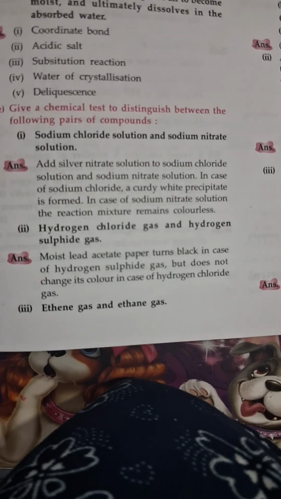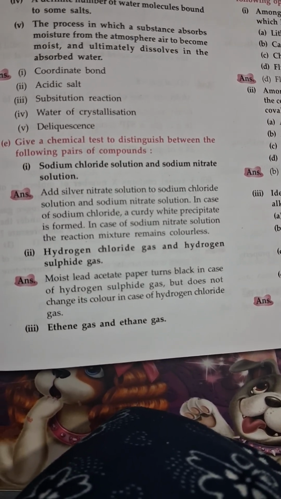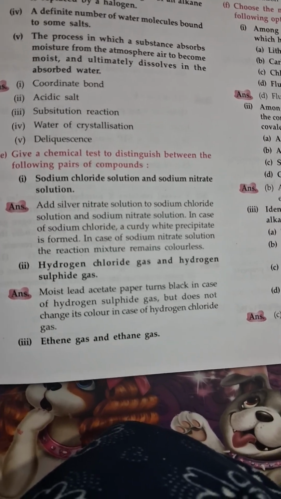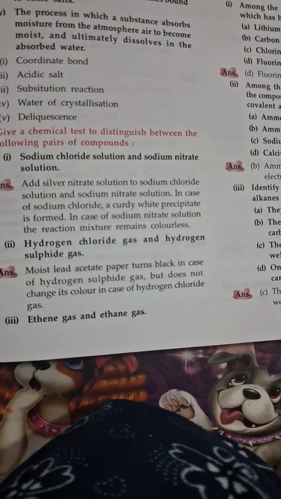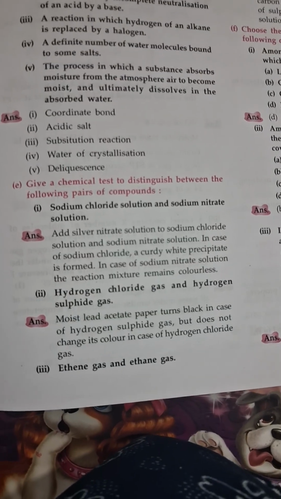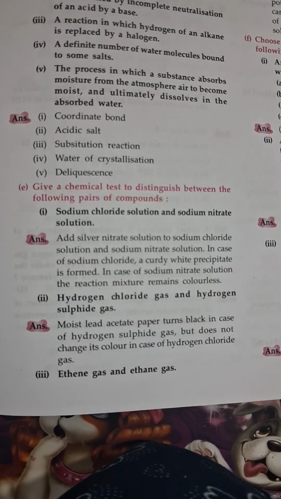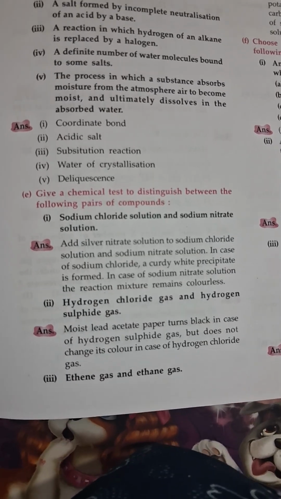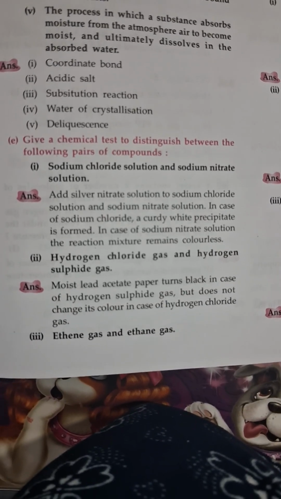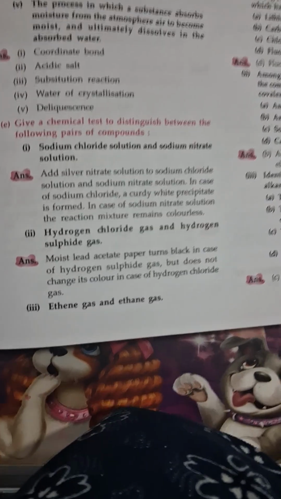What they have given here is from our practical chemistry chapter, where it is given that moist lead acetate paper, (CH3COO)2Pb, is turned black by H2S because PbS is formed. But it does not change color in case of HCl gas. That's also fine. You can do that anyways. It's totally fine. You can also use PbCO3 maybe, or whatever is given in that particular chapter of practical chemistry. But what I like to do is wherever there is a chloride ion, give AgCl. But this seems to be a specific question from practical chemistry only.